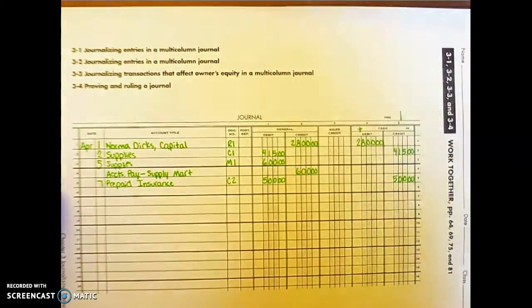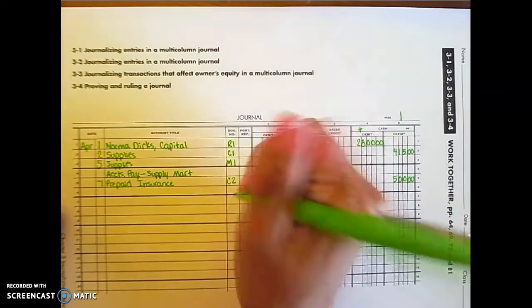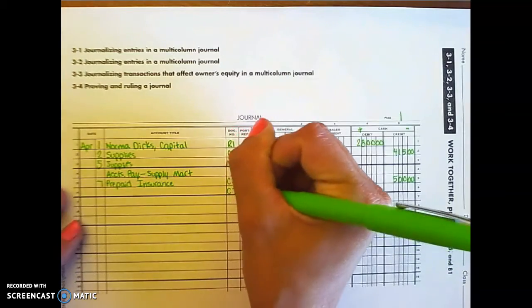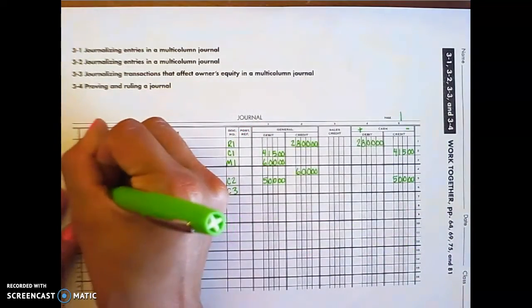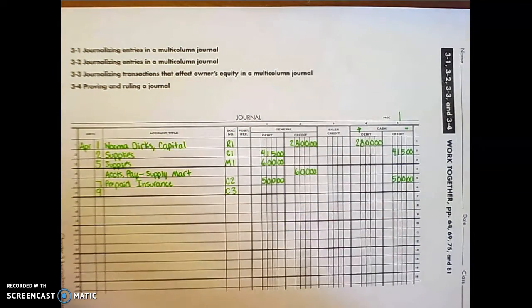And we have one more. On April 9th, we paid cash on account to Supply Mart for $300. That's check 3. So let's put in our date, which is 9, and C3 for check 3. Now this time we are paying on account. So let's look earlier.